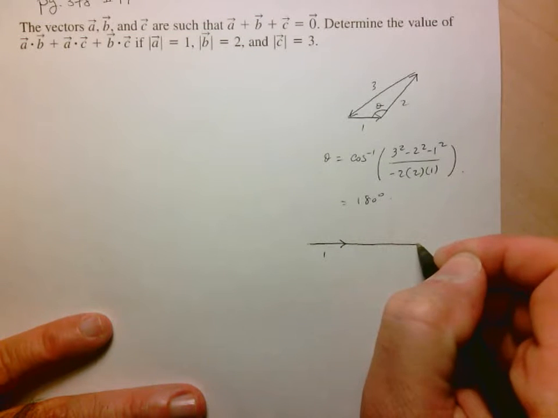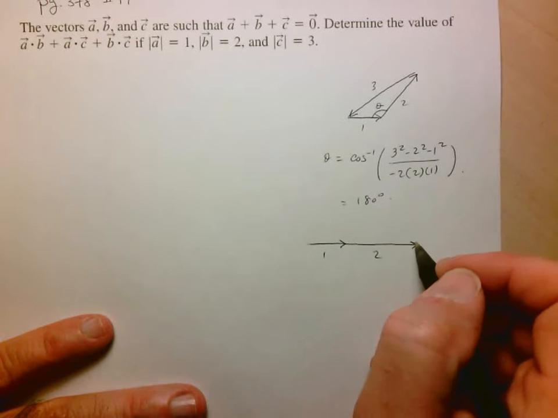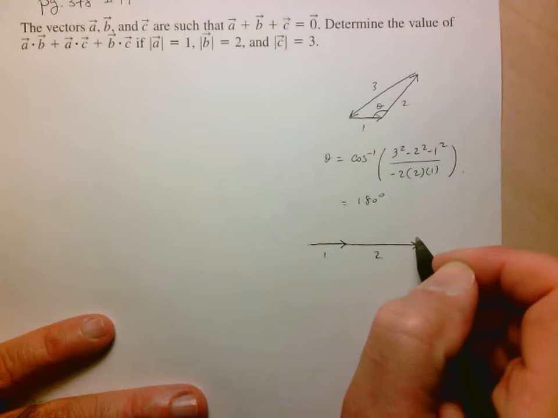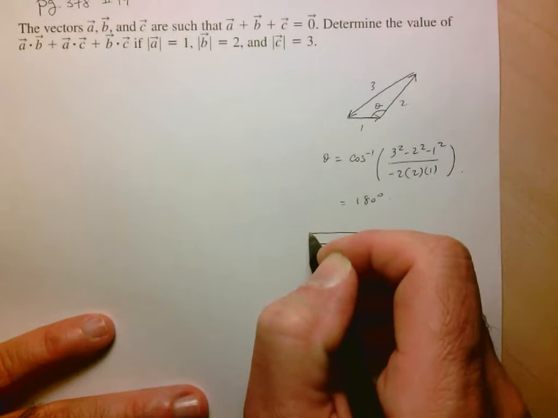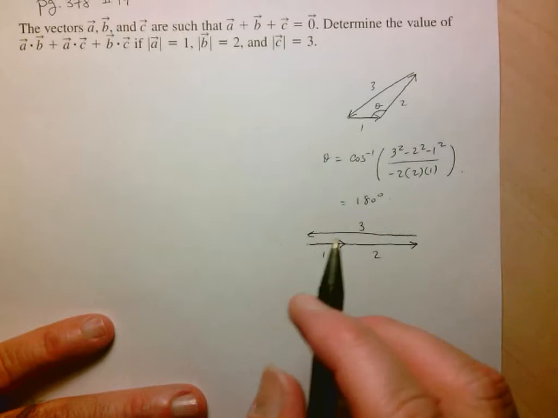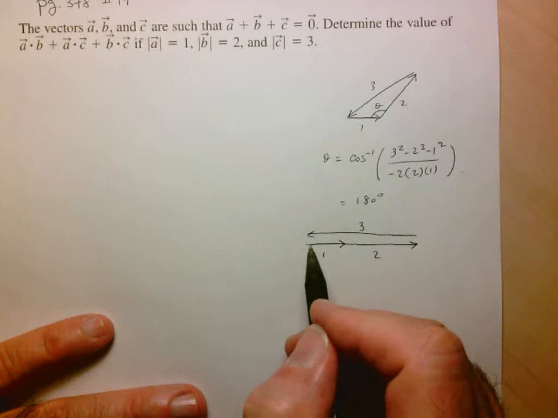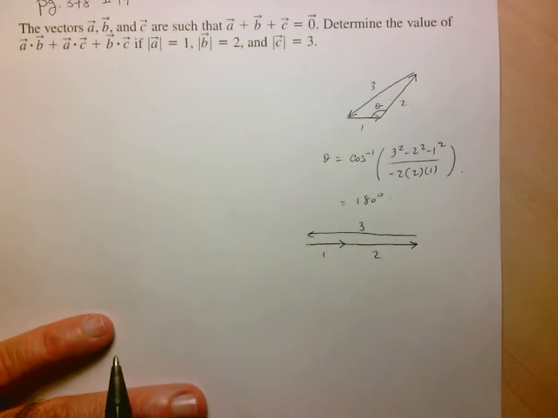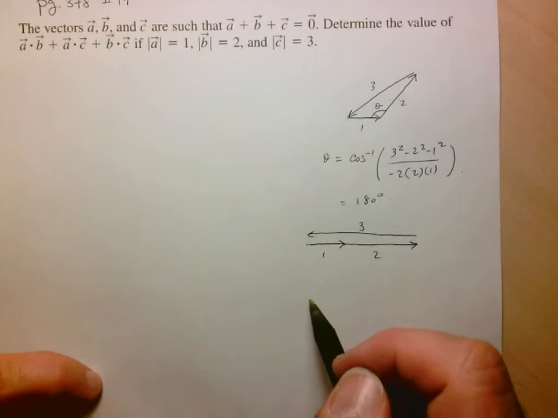So here I have my vector of size 2. And then I add to the tip of that one, let's add it on top, the vector of size 3. So it takes me back to where I started from. Imagine this being on top of that, 1 plus 2 plus 3, back to where I started from, in equilibrium. So this is what these three vectors actually look like.